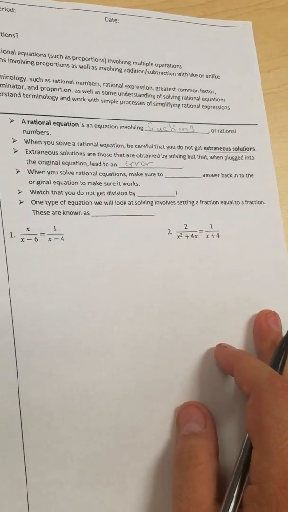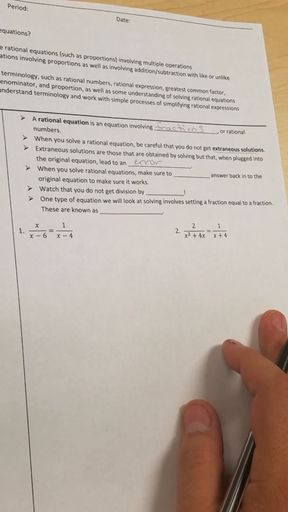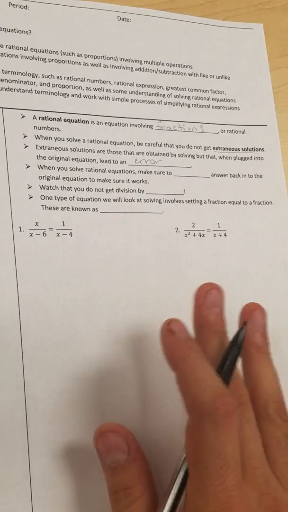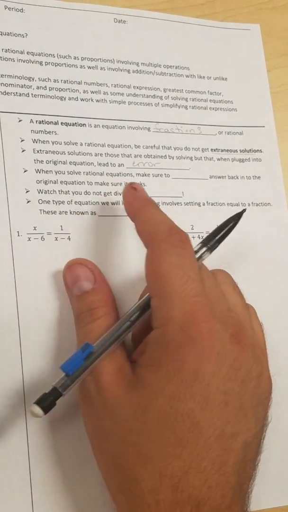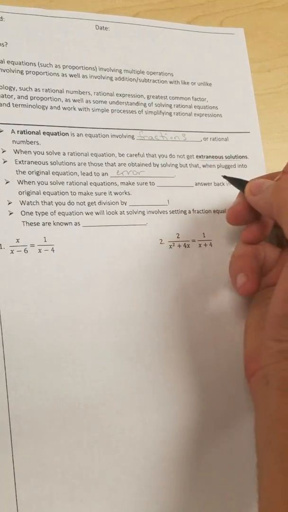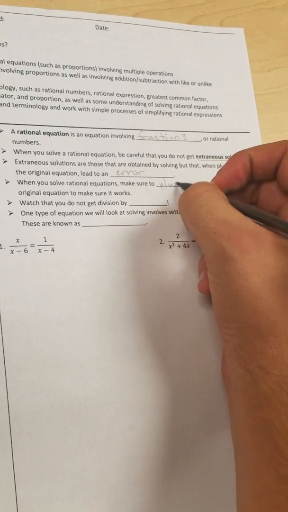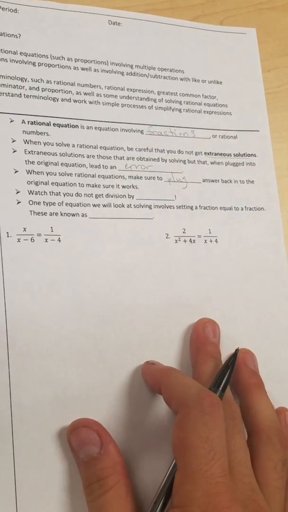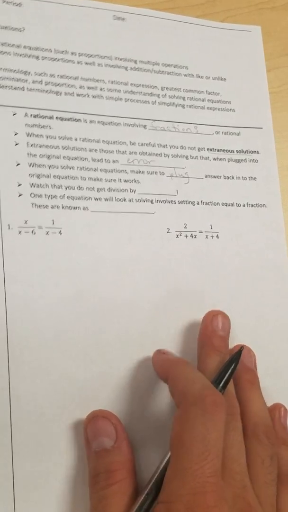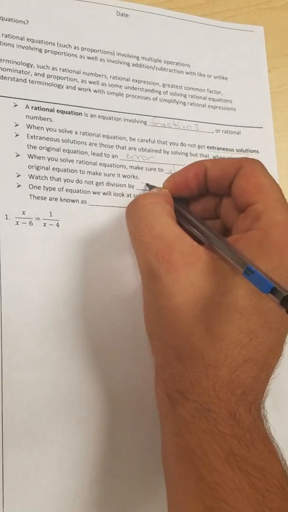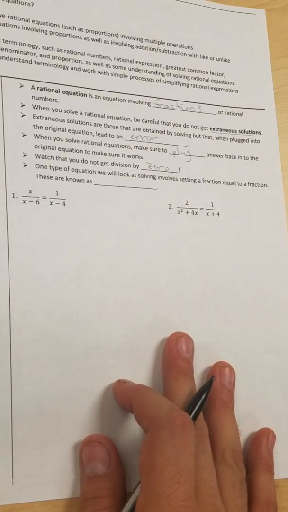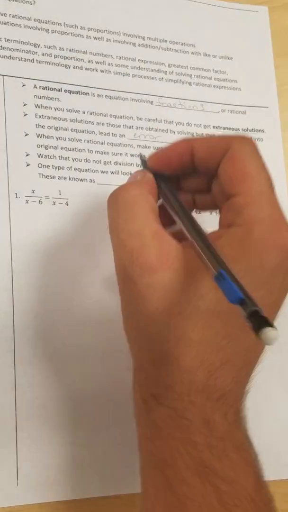Sometimes you'll get like two solutions and one of them doesn't work when you plug it into the problem. So you have to be able to plug both solutions in to make sure that you don't get any errors. Now when you solve these guys, make sure to, just like we said, substitute your answer or plug your answer back in. All right, what are the errors that you can get? Well, usually the errors that you get when you plug it in, if it's an extraneous solution, is when you get division by zero. Remember that you can't divide by zero. One type of equation that we'll look at is when you have a fraction equal to a fraction. We call those proportions.